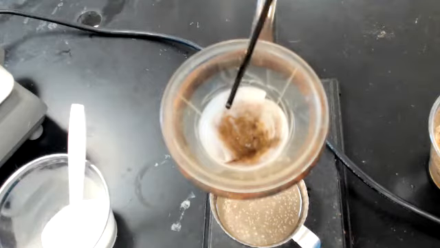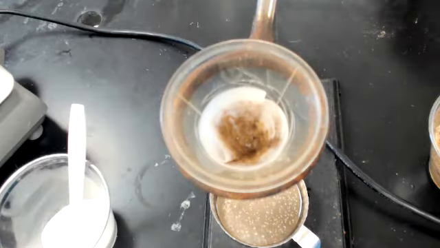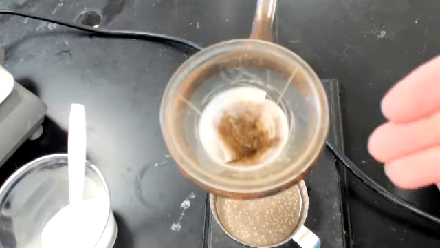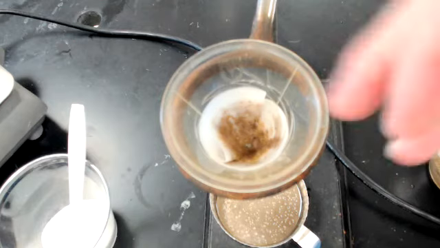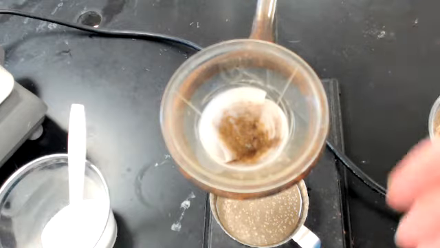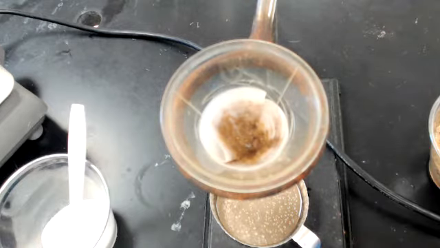So notice how it's not necessarily dry. I don't want to say it looks dry because it doesn't. It definitely looks like there's still water on the filter and in the sand, but there's no puddles of water. There's nothing that I would expect now to still go dripping through that filter.